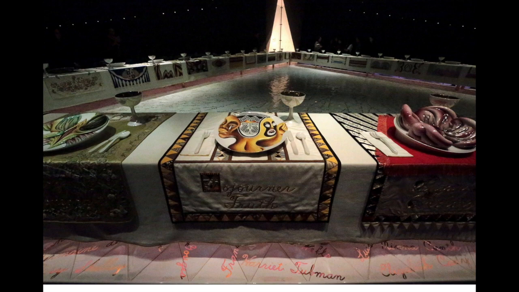Each place setting is the same format to symbolize how all of the women experienced the same oppression on account of being a woman. Each place setting is rendered in a style appropriate to the individual woman to honor them as an individual of their particular time.